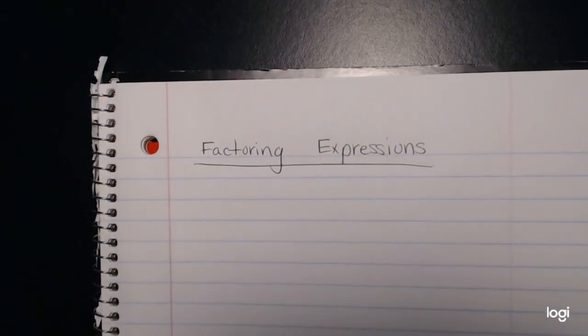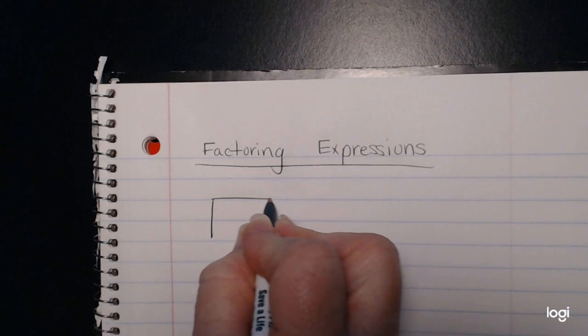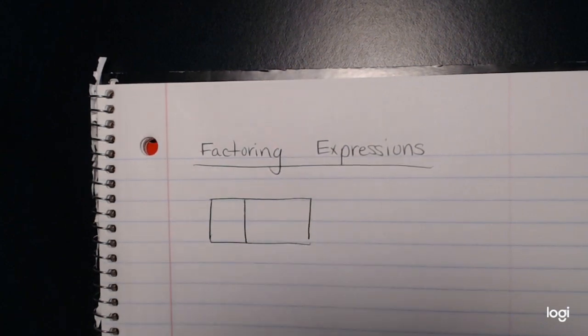Right, well, today I'm going to do a little bit more on factoring expressions. We talked about that yesterday in math class, but today I'm going to actually draw some things. I'd like for you to draw them in your notebook. We're going to draw a large rectangle like this, and I'm going to break it like that.